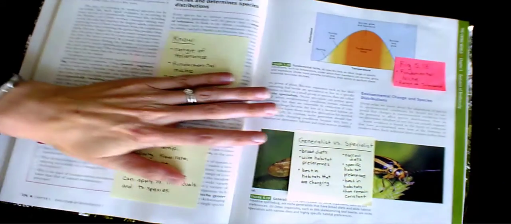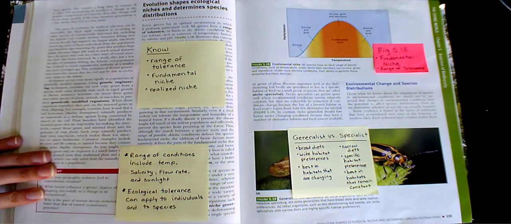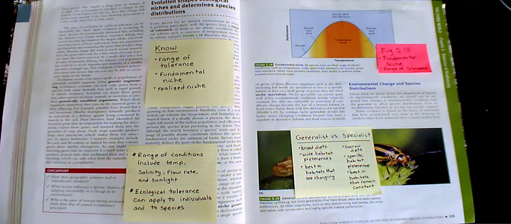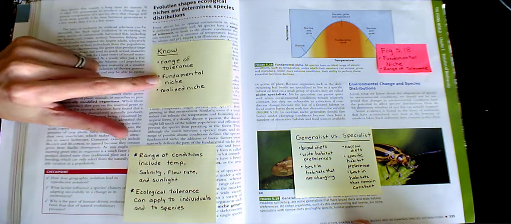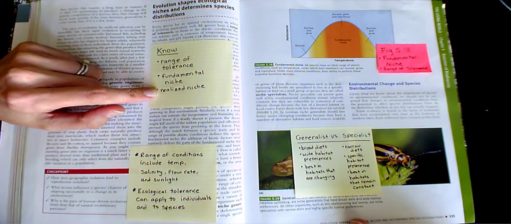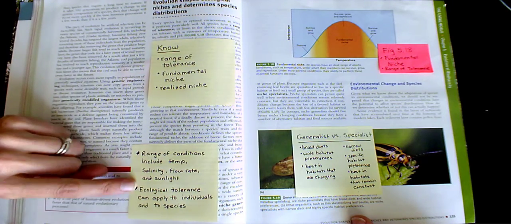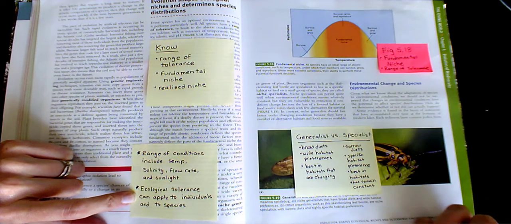So evolution shapes ecological niches. Evolution shapes biodiversity, and this gives different species a range that they fit best in. These vocab terms you need to know: range of tolerance, fundamental niche, and realized niche. Range of tolerance is the range of conditions that species need in order to survive and reproduce.